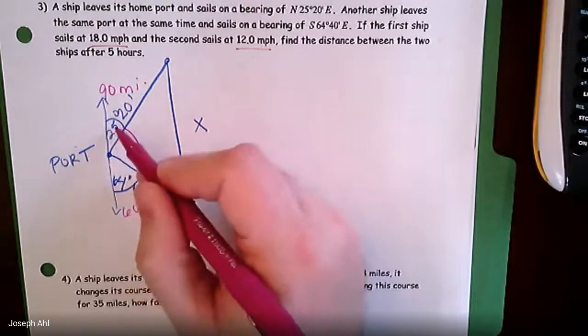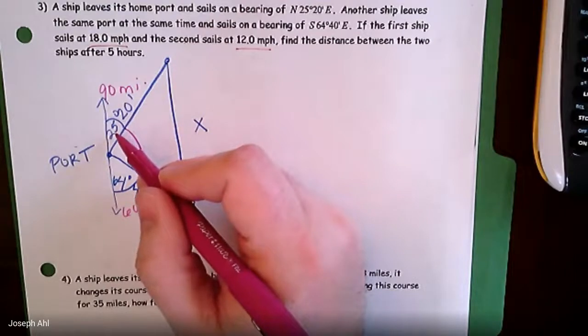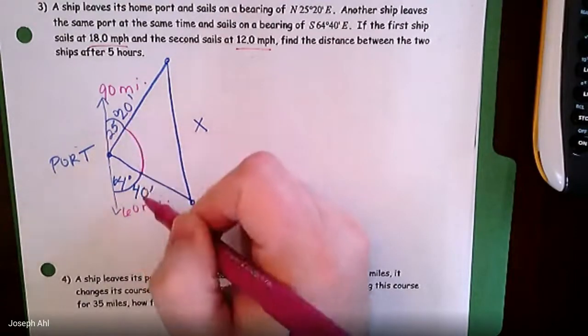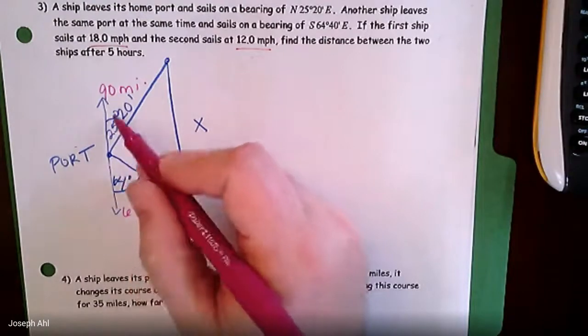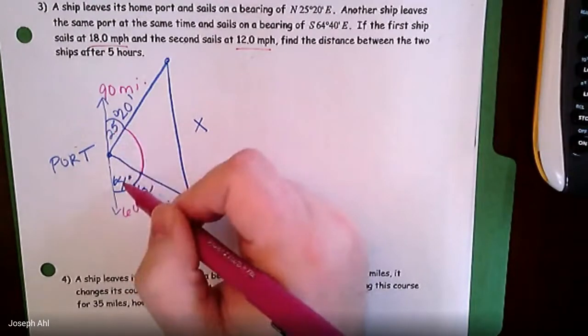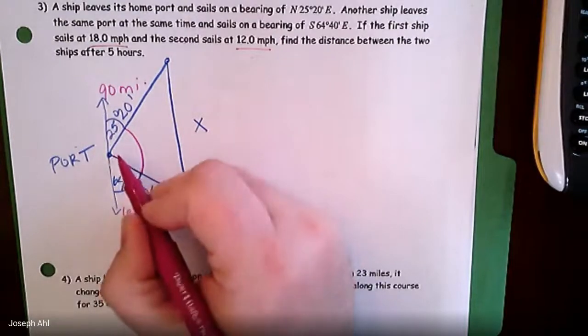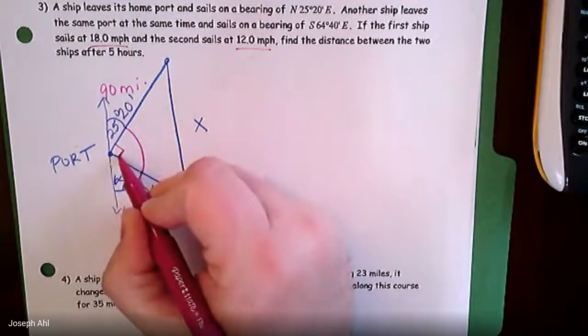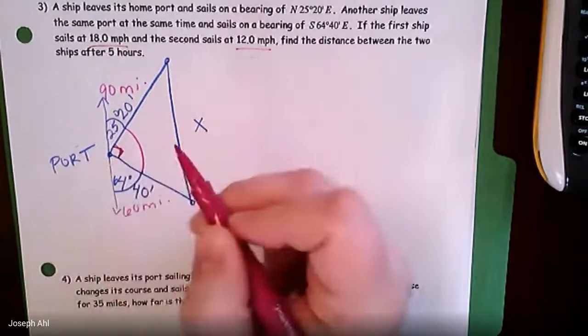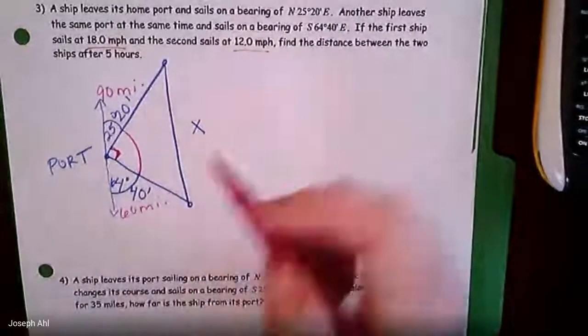All right, let's see. 64 and 25 is a total of 89 degrees, if you're with me on that. And guess what? 20 minutes and 40 minutes adds up to a whole degree. So these two angles total 90 degrees, which means how much is left on the inside here? Another 90 to complete 180. That's actually a right angle. Doesn't happen all the time, but if it does, it's kind of nice.